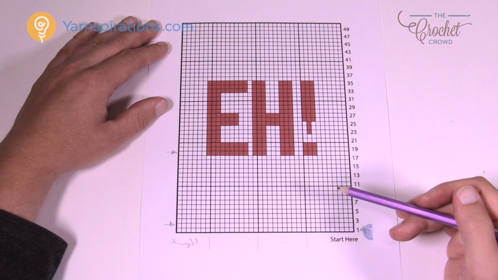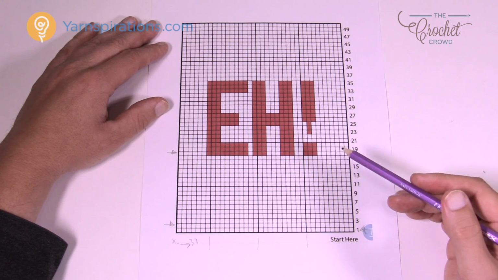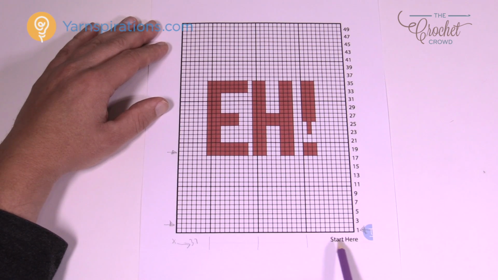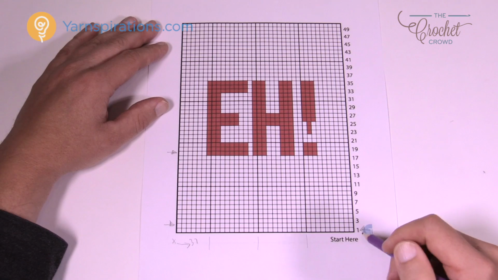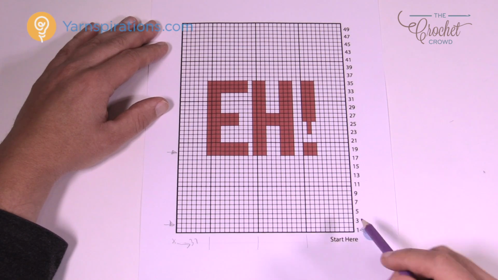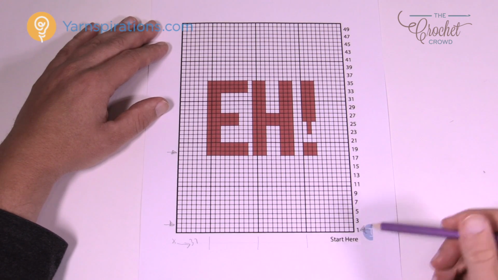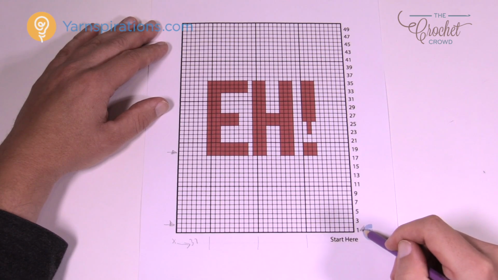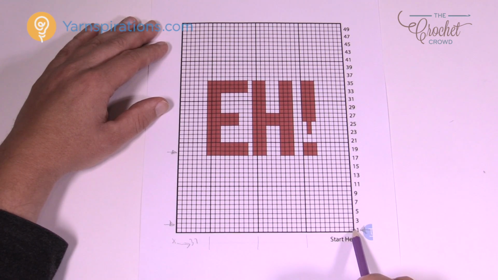So what's going to happen is that it's going to ask you to chain a certain amount to begin, and it's 37. So you're going to start underneath the graph, so you're not doing this graph yet, and you're going to chain 37 along, and it's going to come out here. And row number 1 right here starts here. So when you start row number 1, you're going in this direction, okay? And I put an arrow on the side here to show me that I'm going in this direction.